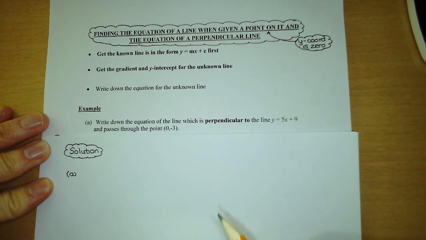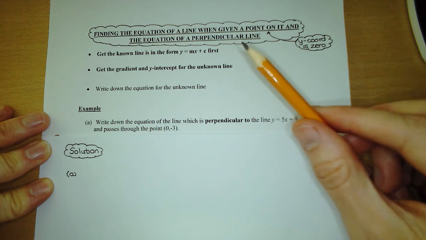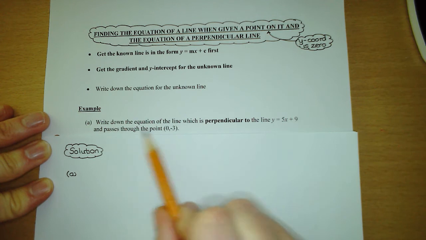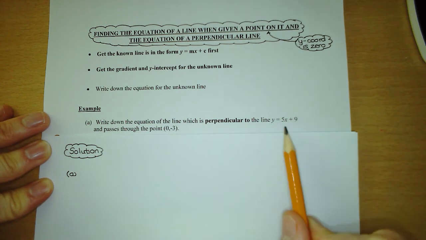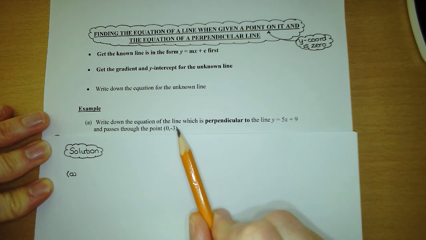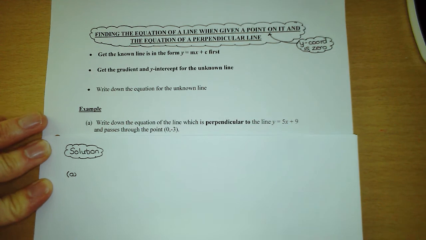We're now going to find the equation of an unknown line when you're given a point on it and the equation of a perpendicular line this time. So if we look at example A, it says write down the equation of the line which is perpendicular to this line and it also passes through the point 0, -3.